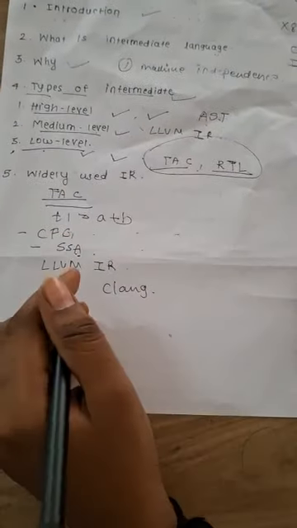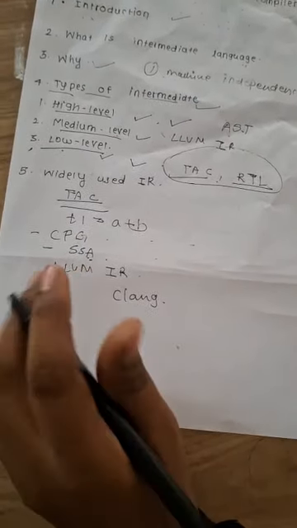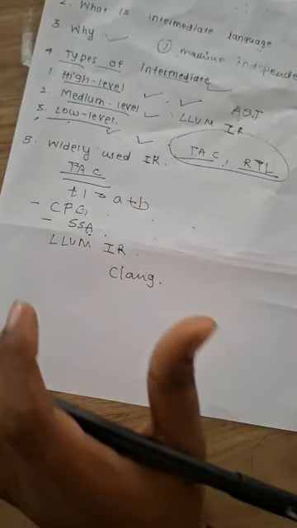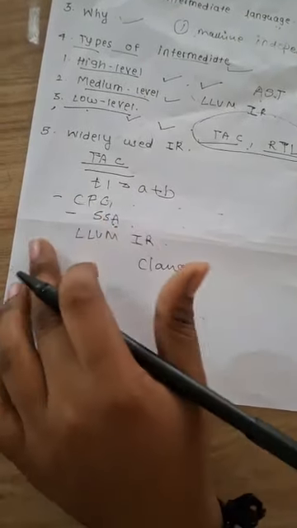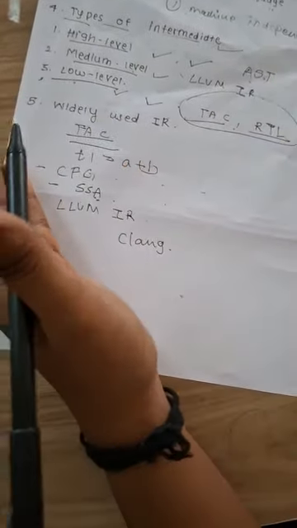So in conclusion, it is the middle layer enabling optimization, portability and clarity in the compilation. Whether you are designing a compiler or learning how one works, understanding the IR is a must.